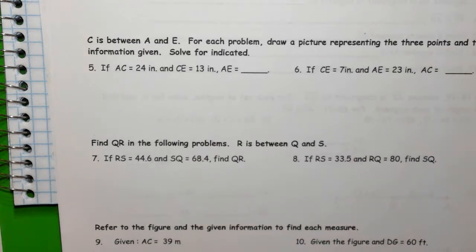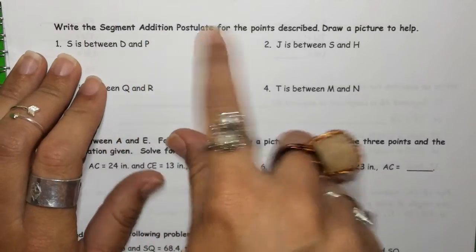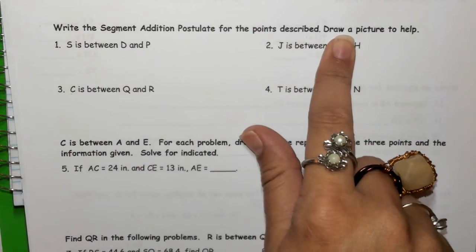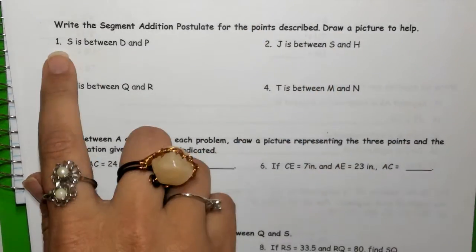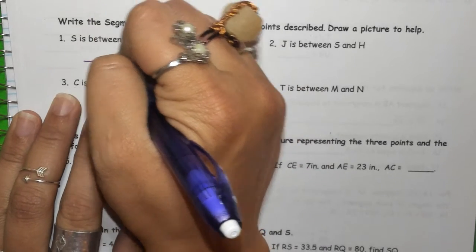So now what the first part of this says. It says, write the segment addition postulate for the points described. Draw a picture to help. So it says S is between D and P. So we're going to draw a segment. Everybody, draw a segment.